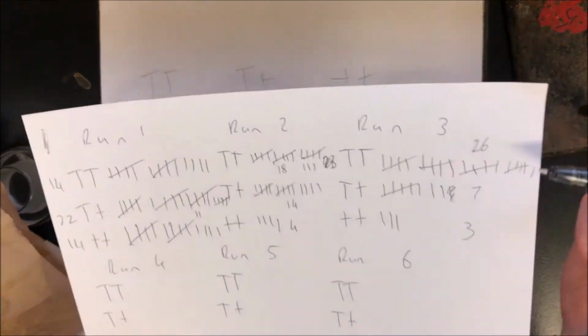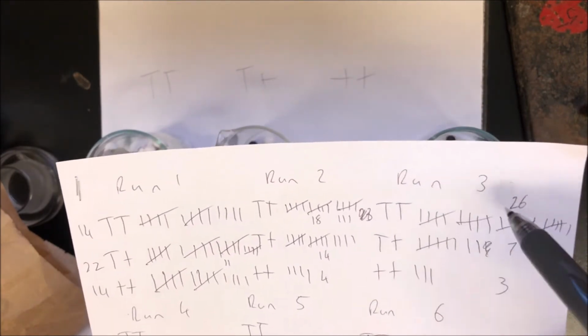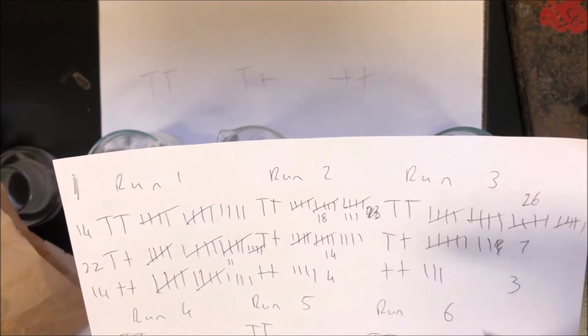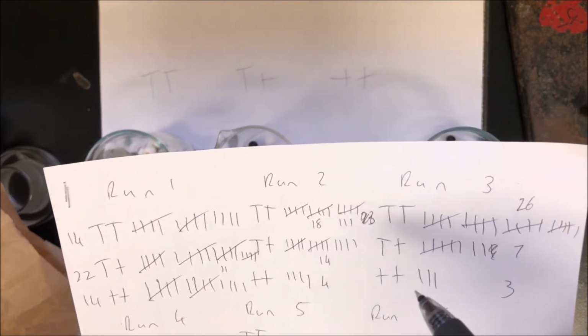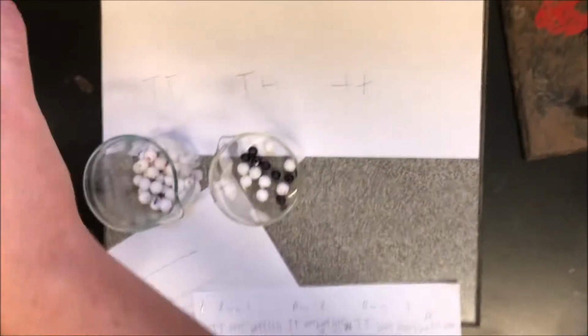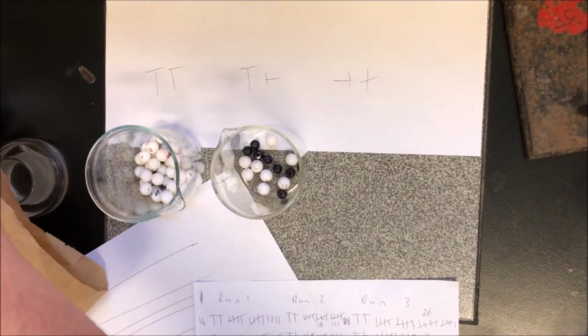Run 3, we've got 26, I guess, individuals here that are both homozygous dominant. We've got 7 individuals that are heterozygous, and 3 individuals that are now dead because they're blind and they can't find their good friend to reproduce with.